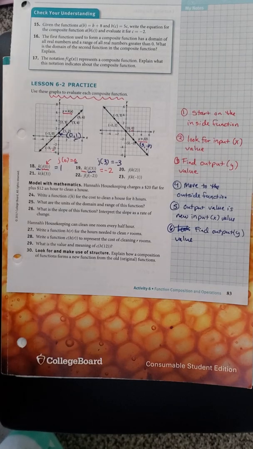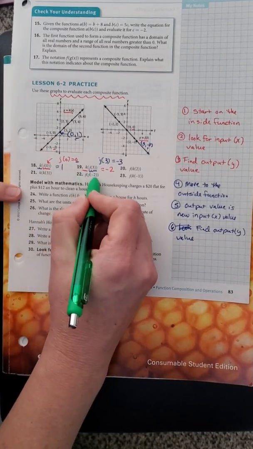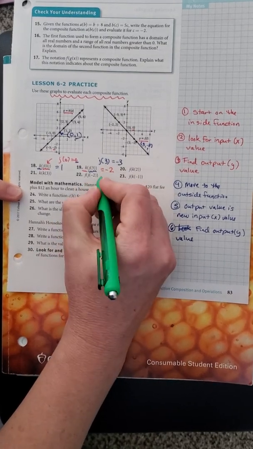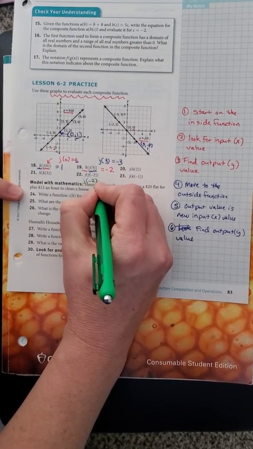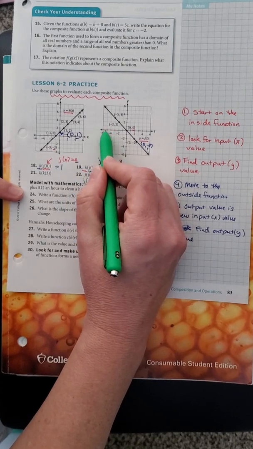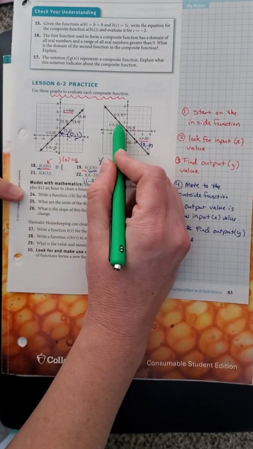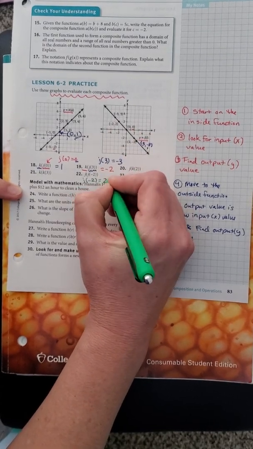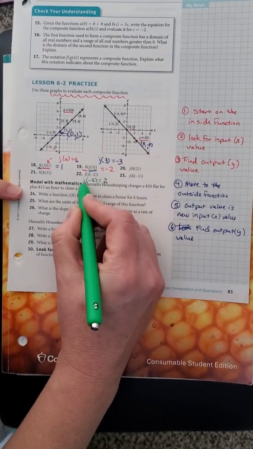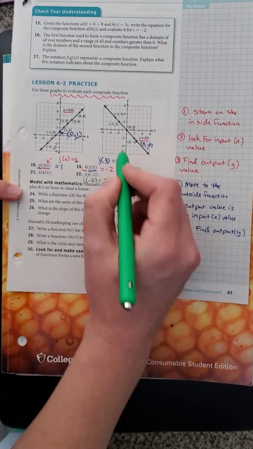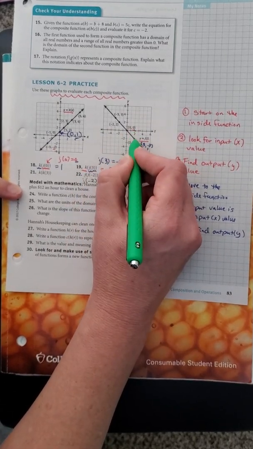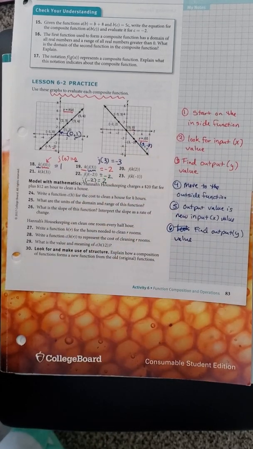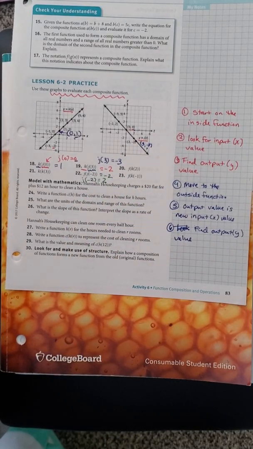I'll do one more, maybe like when it has j of j or k of k. I'm going to do j of negative 2. So j of negative 2, j is over here, of negative 2 is 2, right? Negative 2, 2. So j of negative 2 is 2. Now I'm going to use this value on the outside function, which is j again. So I'll go to 2, and I'm down here at negative 2.